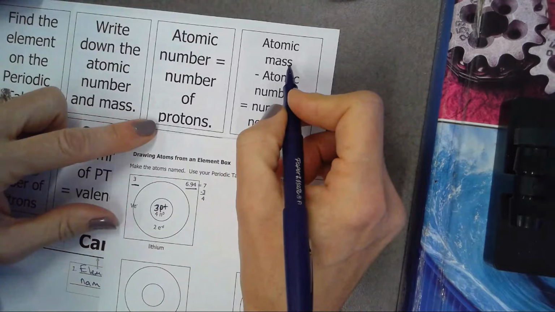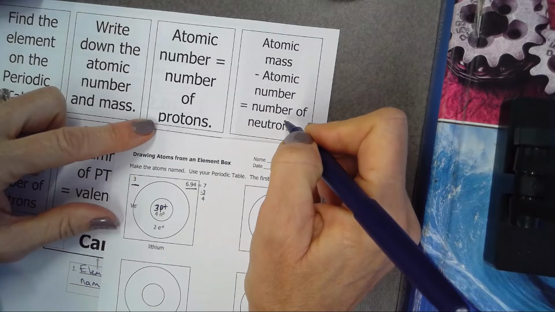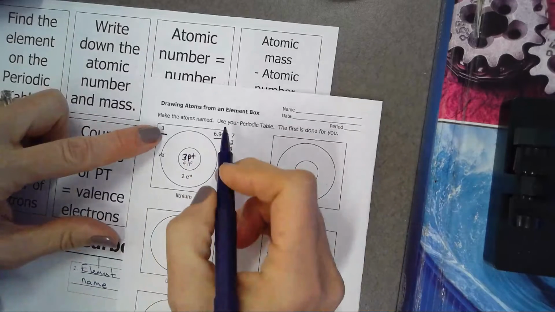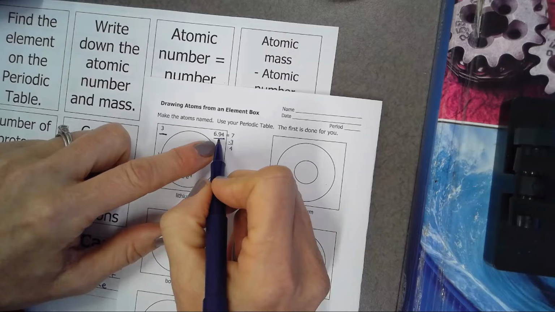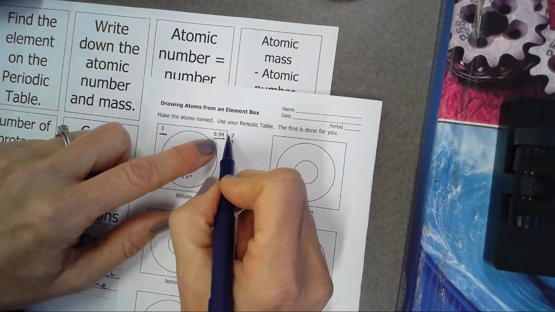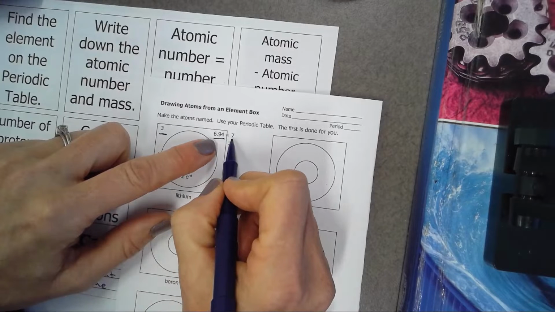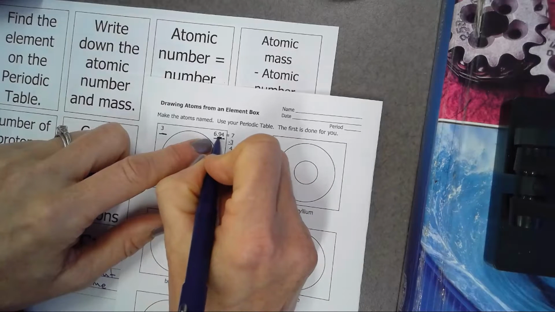Atomic mass minus the atomic number gives me my number of neutrons. In this case, my mass was 6.9. On a different periodic table, it says 6.94. Regardless, I'm going to round that to 7. 5 and above, give it a shove. So I'm just looking at this number to the right.